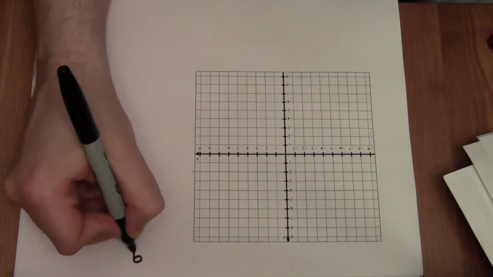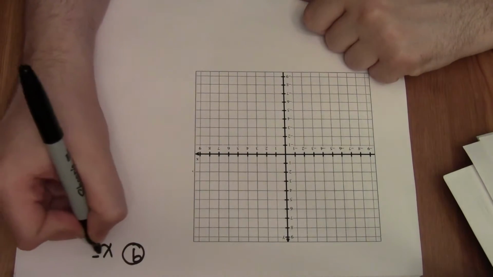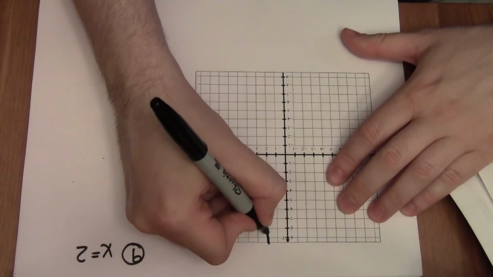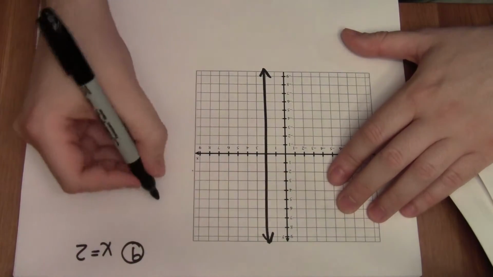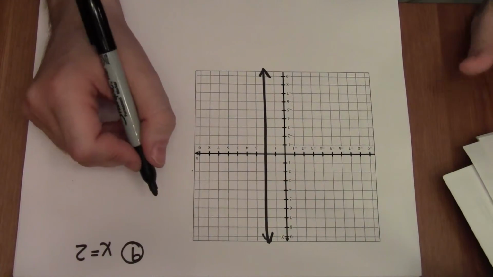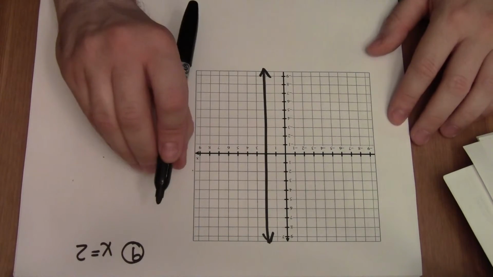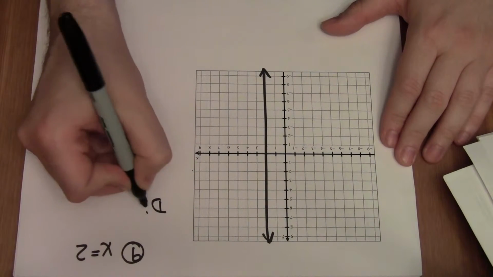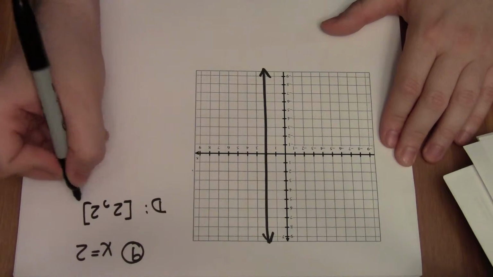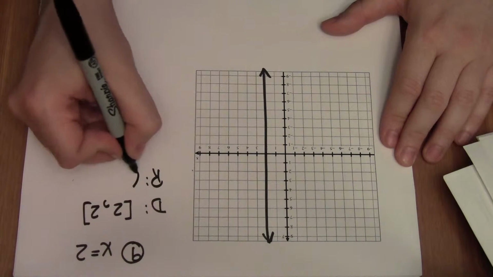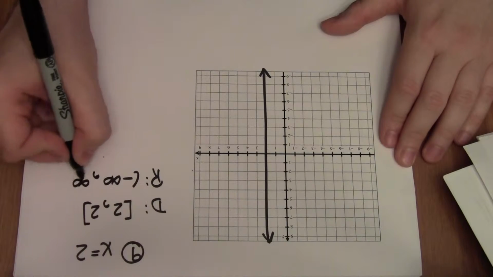Number 9, x equals 2. Well, that's just a vertical line. So x equals 2 will look like this. Not a function this time. It fails the vertical line test at x equals 2. My domain is just the single value 2, so I'm going to say the interval from 2 to 2. And my range is all real numbers.